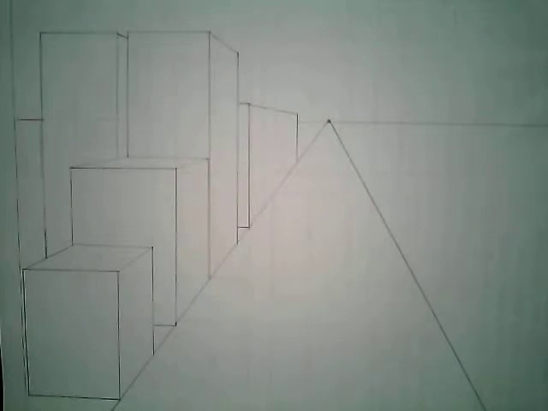Now from there, you just have to line up the edges. There you go. Does it look right now?